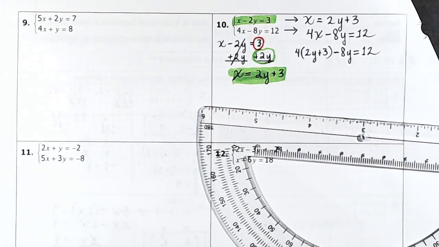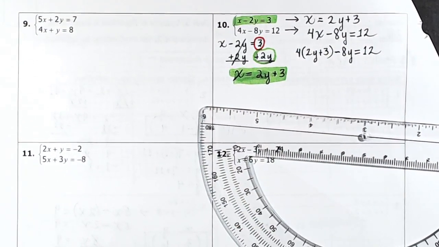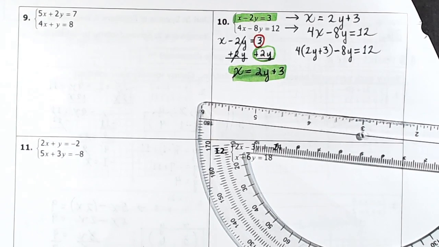Okay, now from here, I would like you to pause the video and try to do this. You're going to distribute the 4 through that parentheses, and then combine like terms on the left. Then you're going to have to either add or subtract a whole number on both sides, and then divide by the coefficient of y to get y by itself. Now, I believe you can do this. You can take this problem and run with it from here. So pause the video, try to do the whole thing by yourself. Okay?